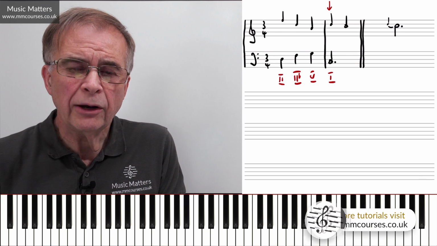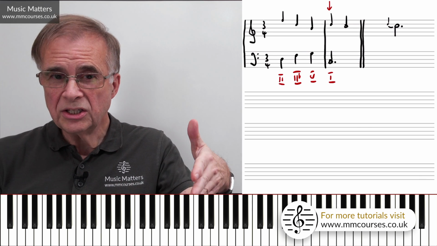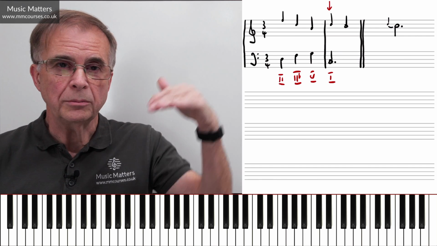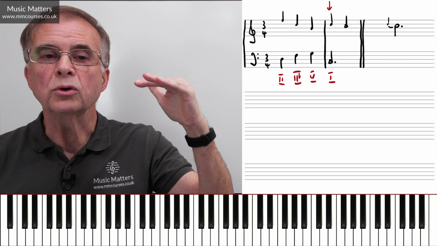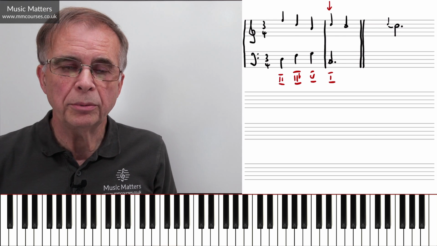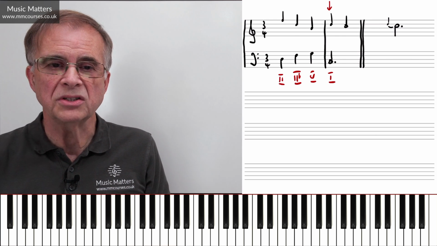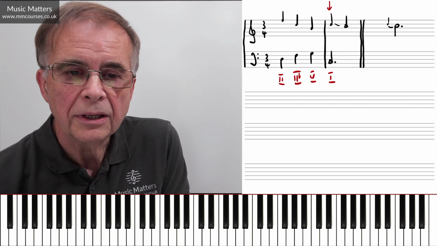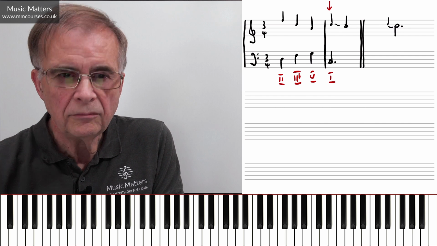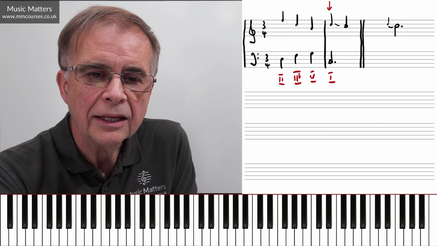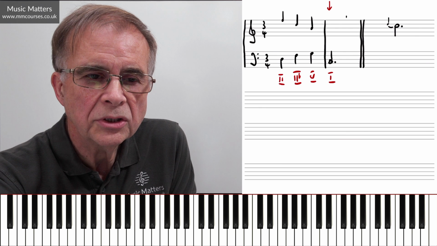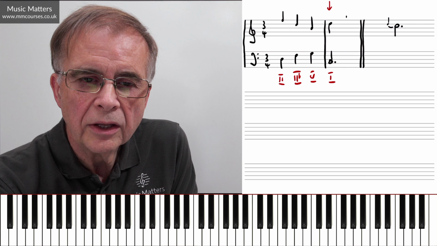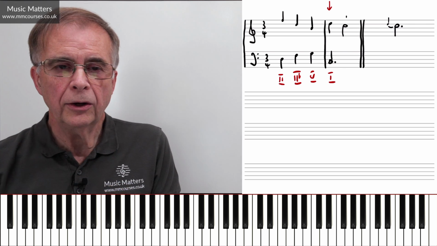Okay, so that's how an appoggiatura works. It's always a dissonant note, and it has to resolve by step. Now you can step down or you can step up, but you can't leap following the appoggiatura. So always follow it by step. You can see this one is going down by step at that point, isn't it? Okay, so that's how the appoggiatura works. Let me just reinstate these notes so we know what we're dealing with.